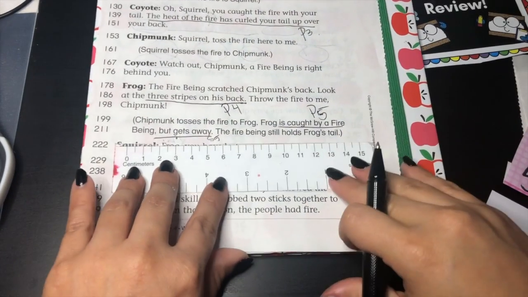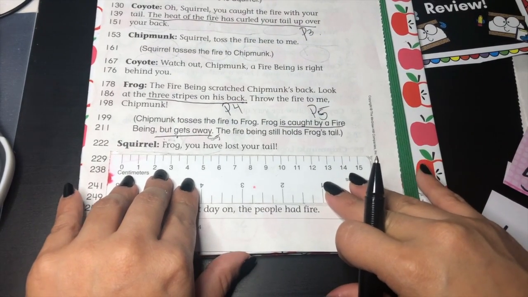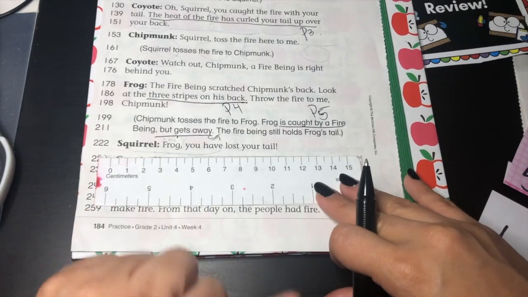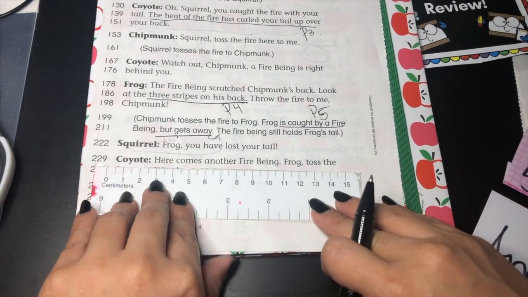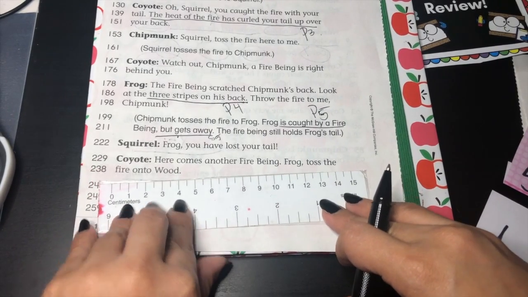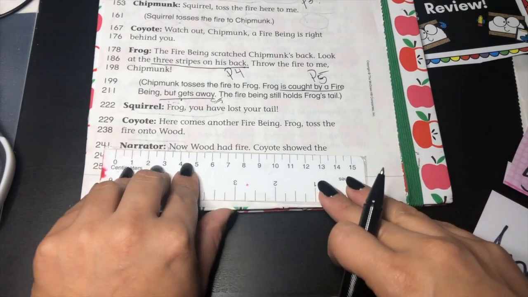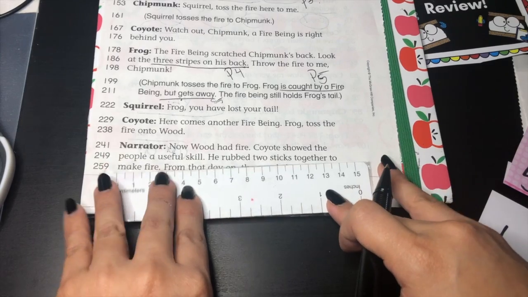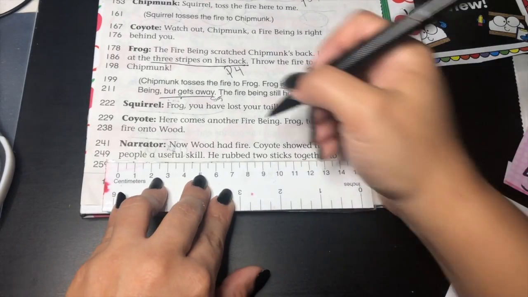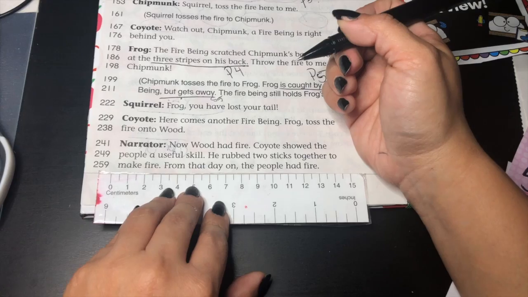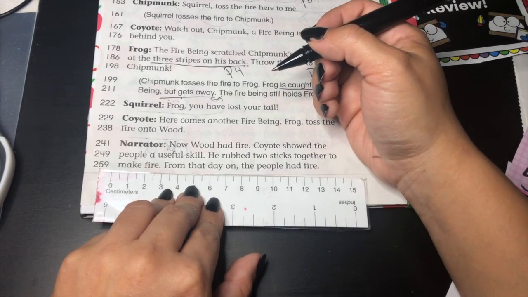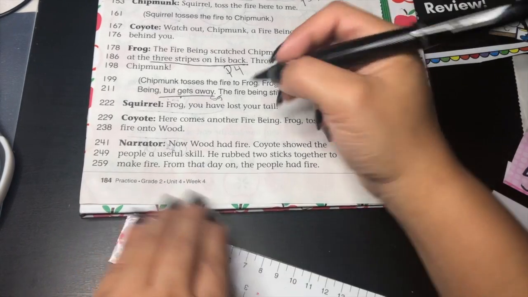The fire being still holds Frog's tail. Frog! Squirrel. Squirrel says, Frog, you have lost your tail. Coyote. Here comes another fire being. Frog. Toss the fire onto wood. Narrator. Now wood had fire. Coyote showed the people a useful skill. He rubbed 2 sticks together to make fire. From that day, the people had fire.